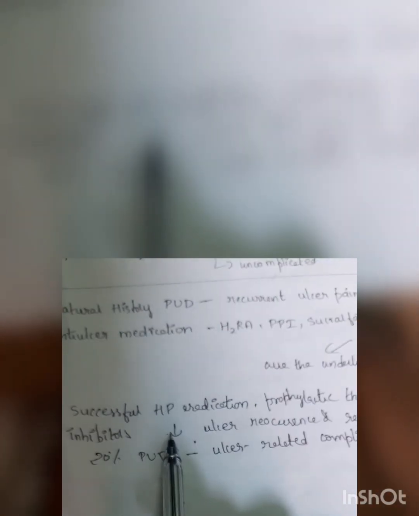So, complete eradication of H. pylori infection and treating with selective COX-2 inhibitors prevents the ulcer related complications.